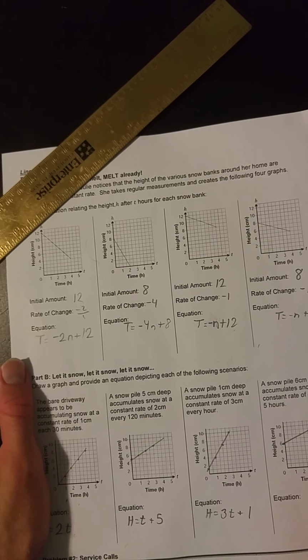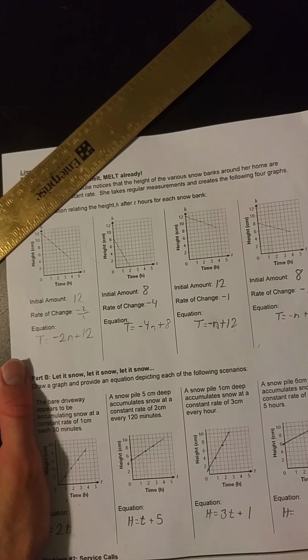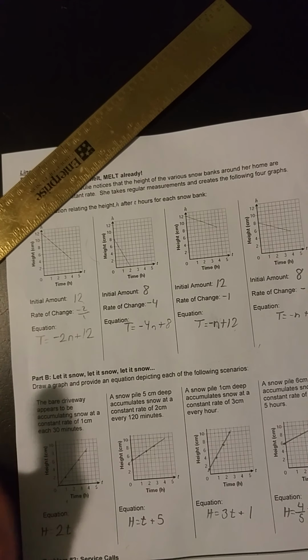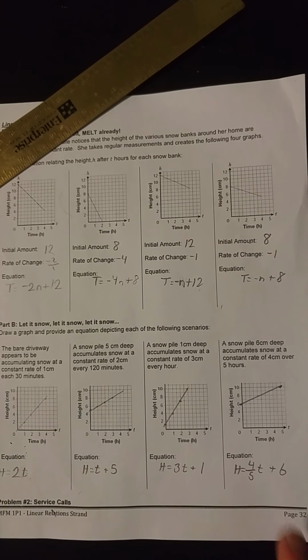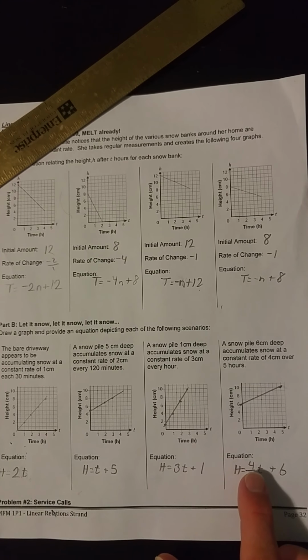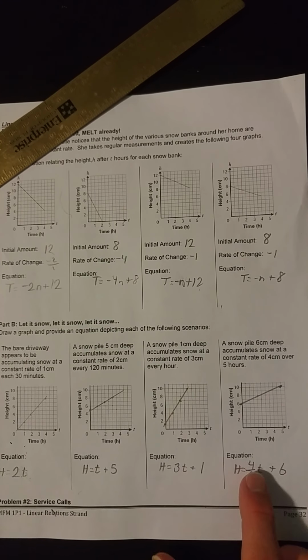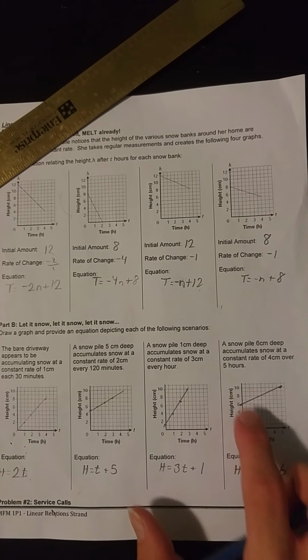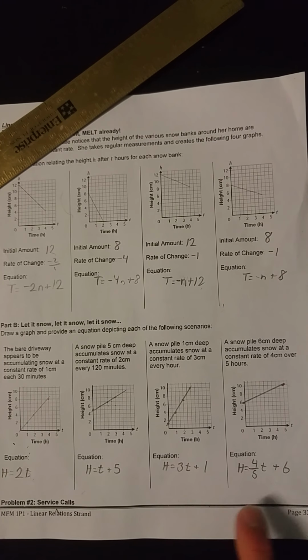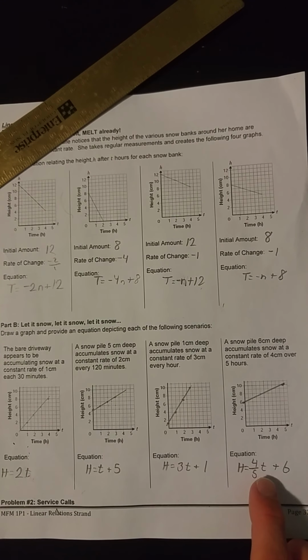And then our last one, this one's a little more tricky. Our height will be, since we know it's rise over run, our rise here is 4, our run is 5, so rise over run times time plus 6. Okay, sorry, I didn't quite see that one, but again, our height will be, we know our rate is rise over run. We know it's increasing by 4 centimeters in 5 hours, so our rise is 4 centimeters, our run is 5. So rise 4, run 5 times hours plus 6. So these are our equations.